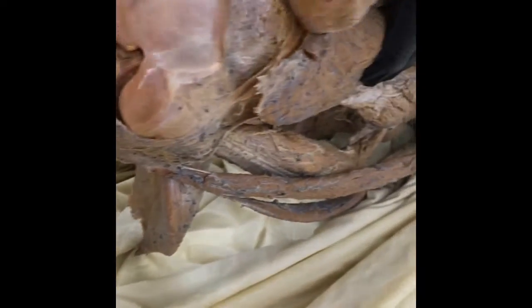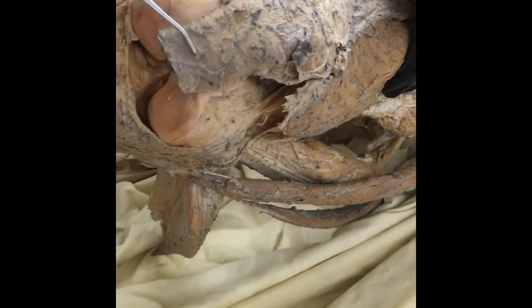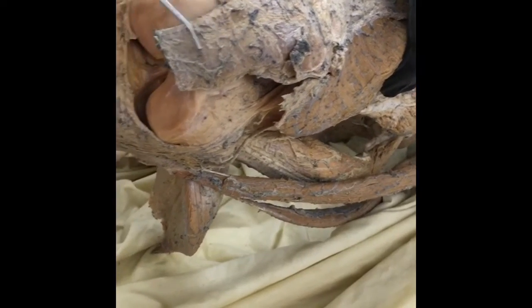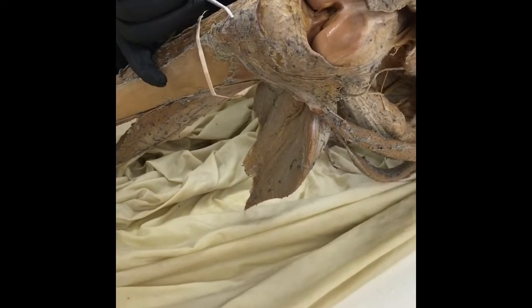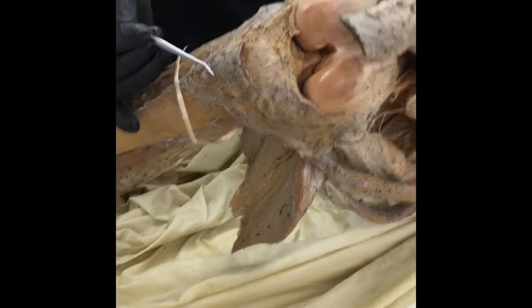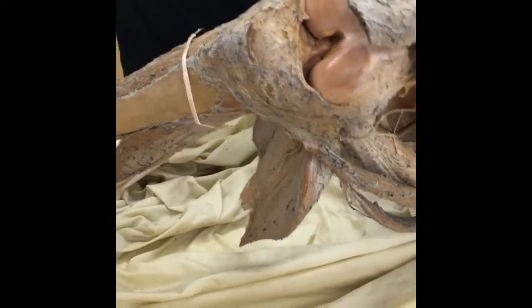Okay, this big tendon, this patellar tendon, is the tendon that extends from our quadricep muscles. It's going to come down right here and insert on this bump right here. So that's the tibial tuberosity. Okay.